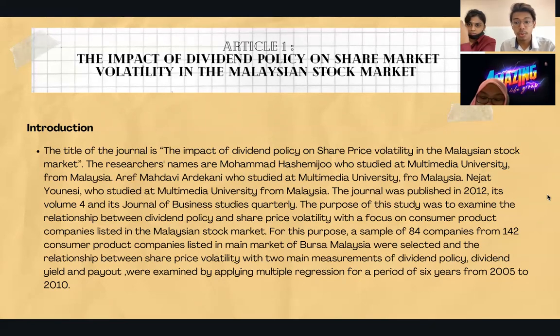The purpose of the study was to examine the relationship between dividend policy and share price volatility, with a focus on consumer product companies listed in the Malaysian stock market. For this purpose, a sample of 84 companies from 142 consumer product companies listed in the main market of Bursa Malaysia were selected, and the relationship between share price volatility and two main measurements of dividend policy, dividend yield and payout, were examined by applying multiple regression for a period of 6 years, from 2005 to 2010.